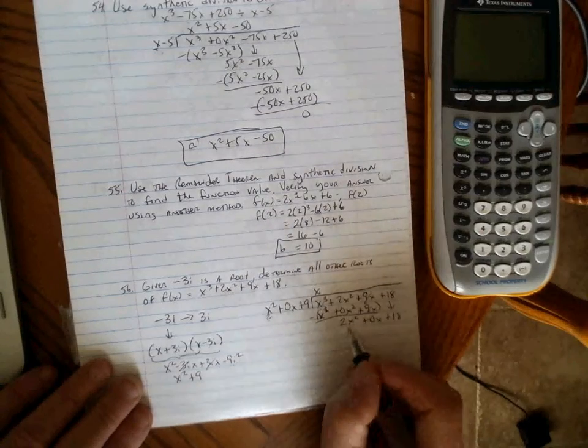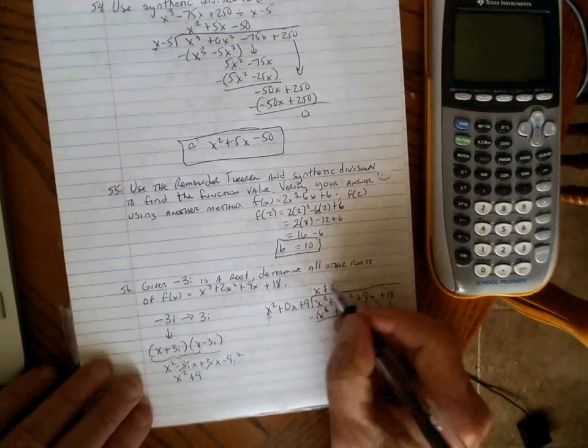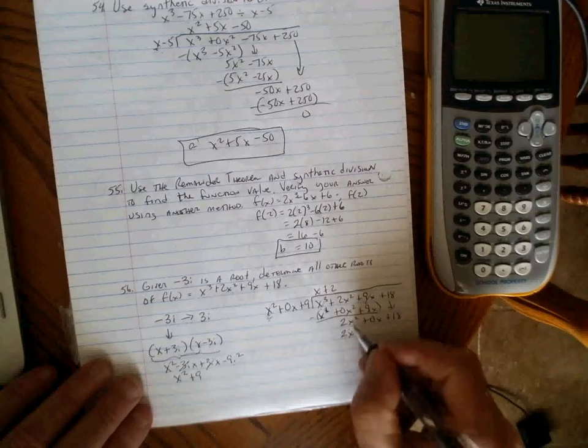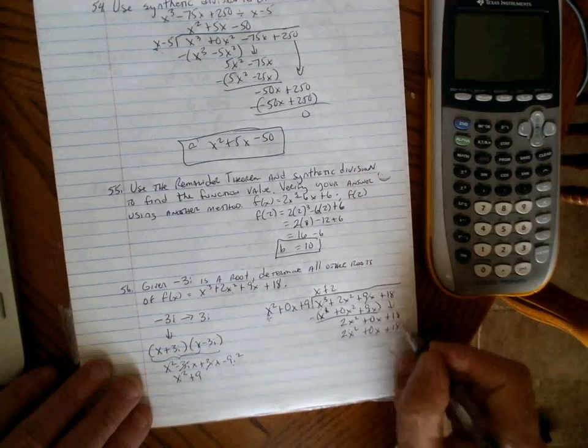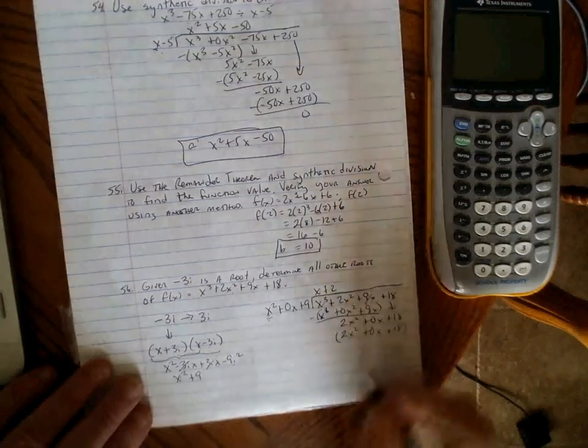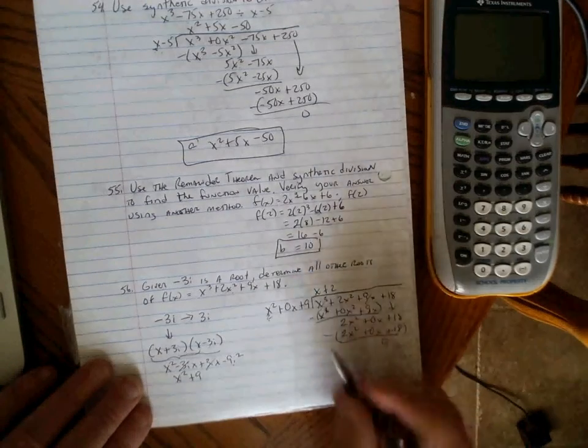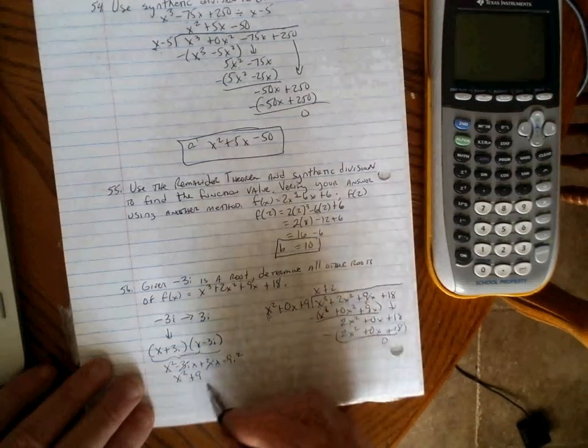Ask myself what times x squared makes 2x squared. That's going to be plus 2. And 2 times x squared, 2 times 0x, and 2 times 9. Those will all cancel. When I subtract, remainder is 0, so x plus 2 is my other factor.